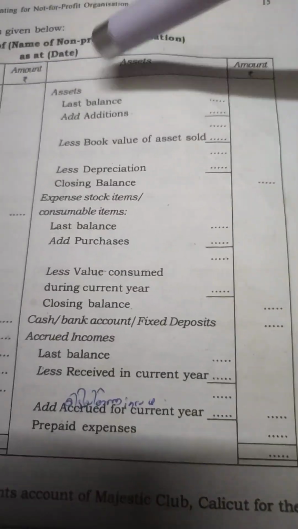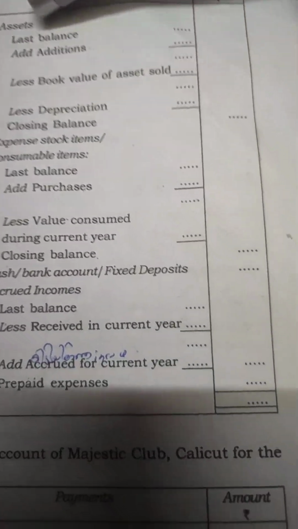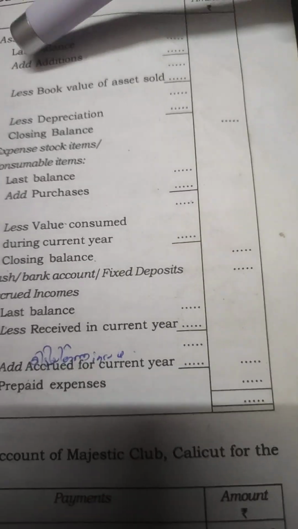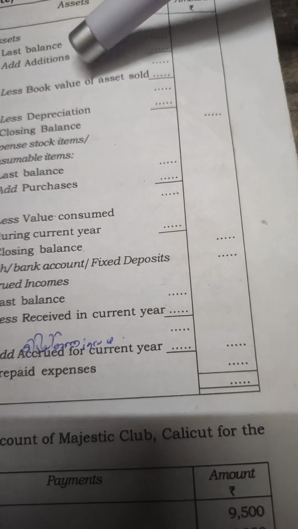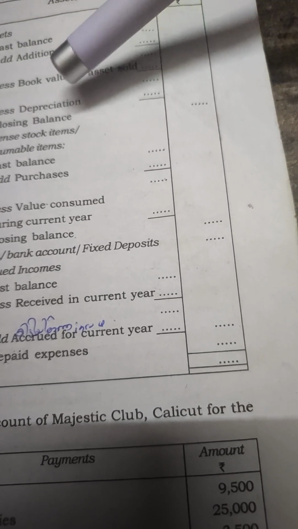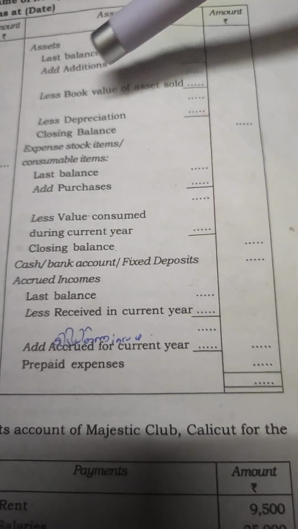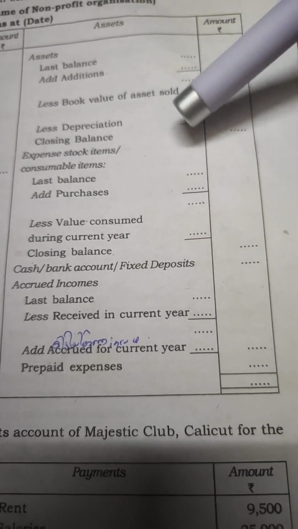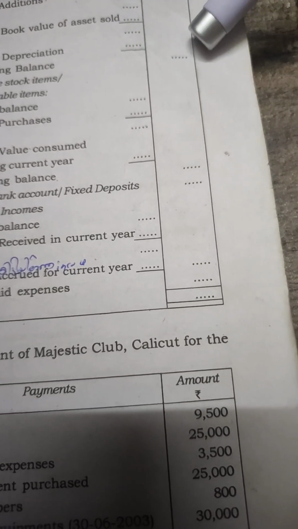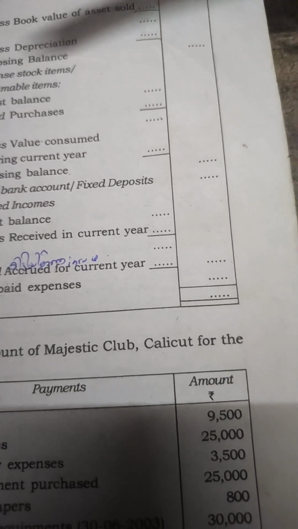Coming to the asset side, last year's balance, if any, then add additional assets purchased, less book value of the assets sold, then less depreciation. Depreciation is the diminishing value of the asset due to wear and tear, passage of time, etc. Then we get the closing balance. We have to write it in the amount column.